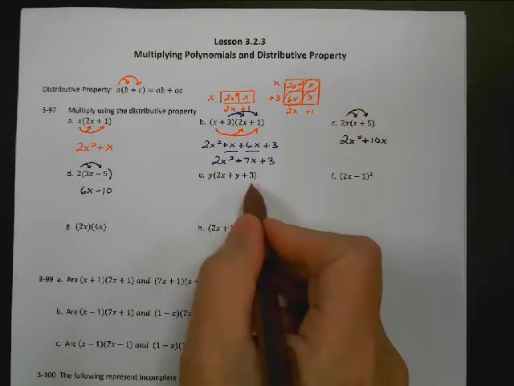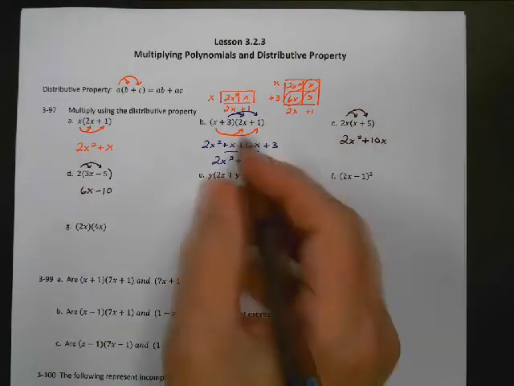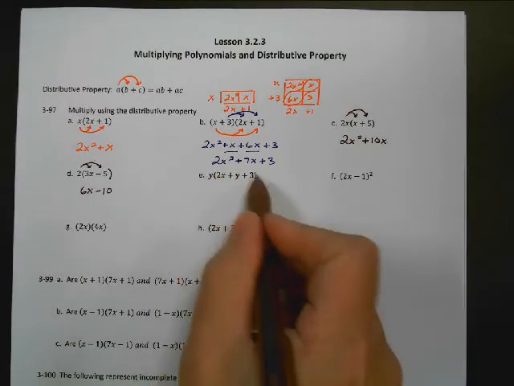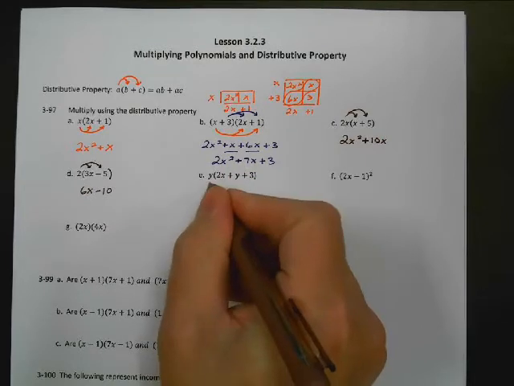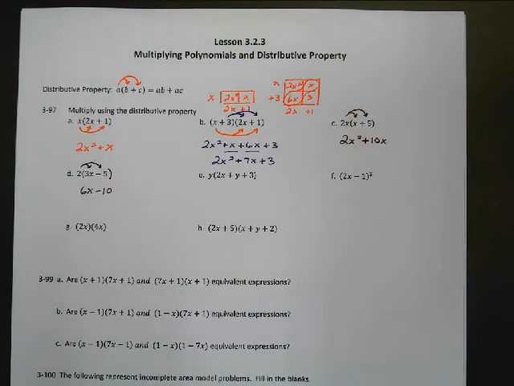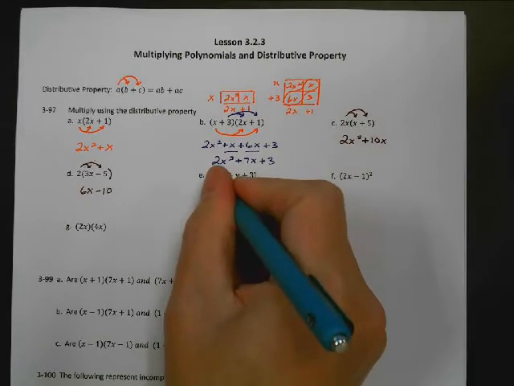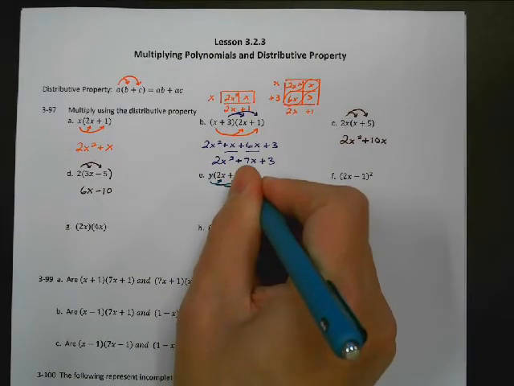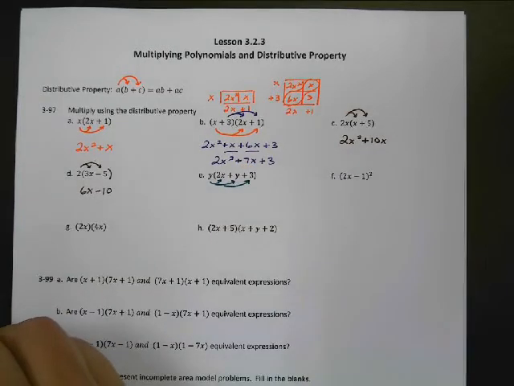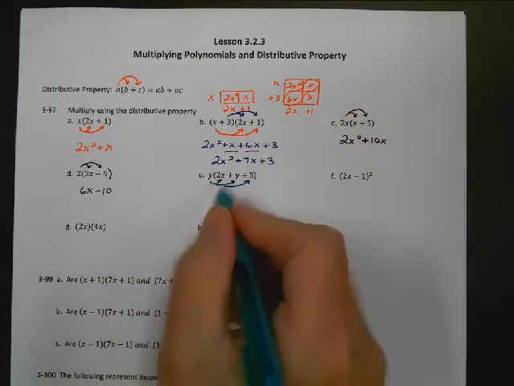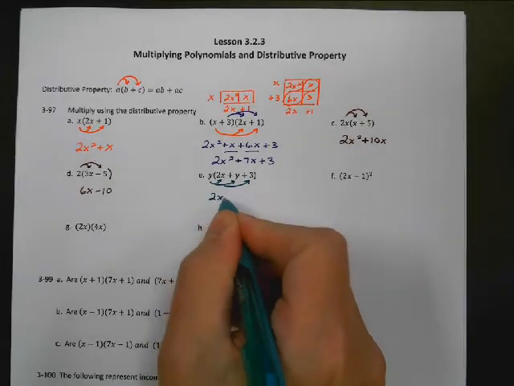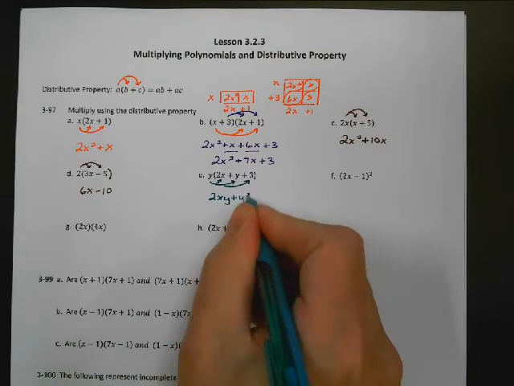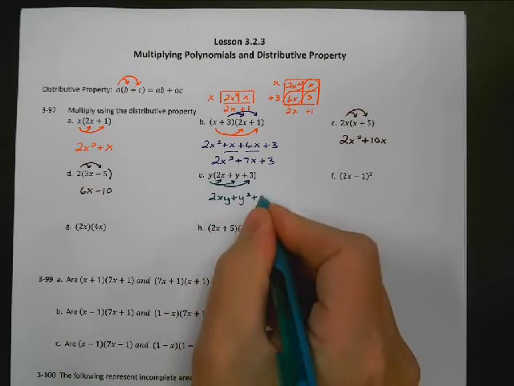Next one, we've got a trinomial. It still works the same way. Everything from this factor has to be multiplied by everything in this factor. So we're actually going to end up multiplying 3 different times. Y times 2x, y times y, and y times 3. So this one is 3 multiplications. Y times 2x is 2xy. Y times y is y squared. And y times 3 is 3y.